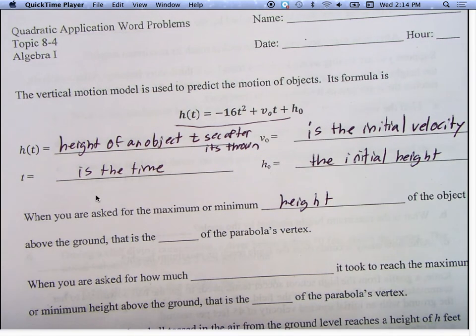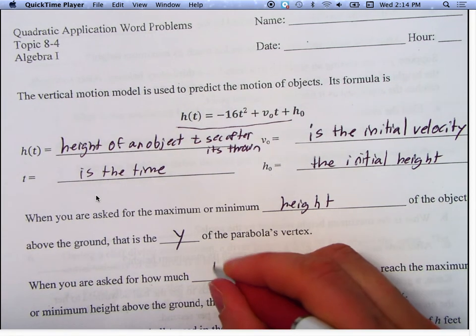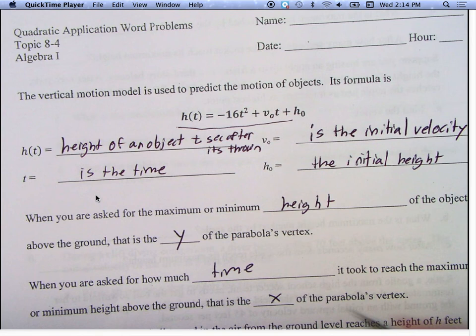Okay? So when you're asked for the maximum or minimum, you're actually finding the height of the object above the ground. That is the y value of the parabola's vertex. When you're asked how much time it took to reach the max or minimum, that is the x value of the parabola's vertex. Okay? So we're going to use this information to find a vertex, seconds after, and the height.